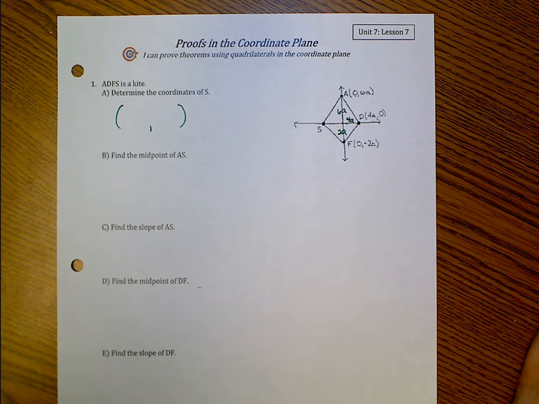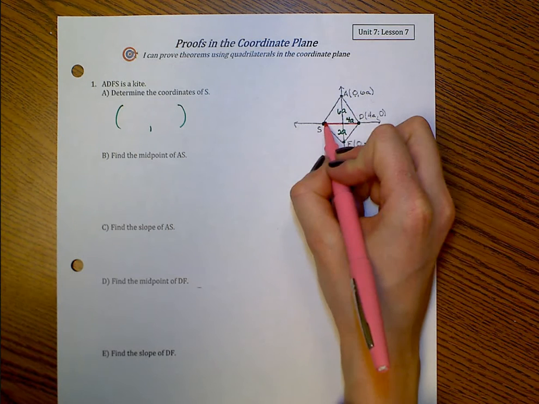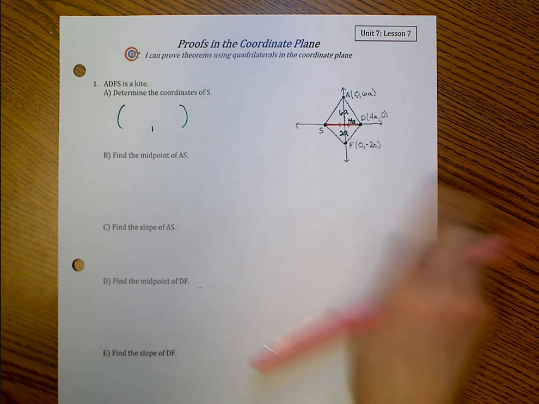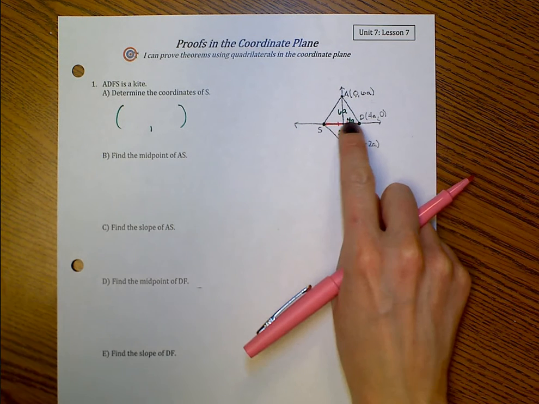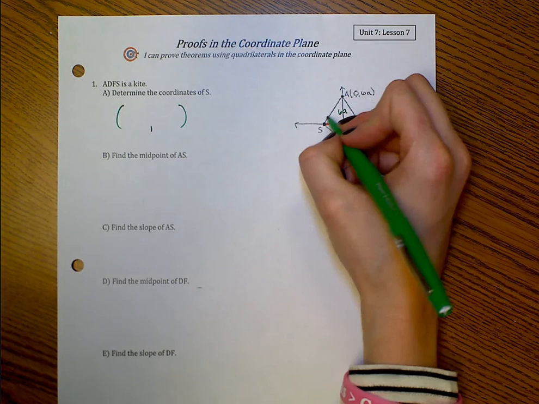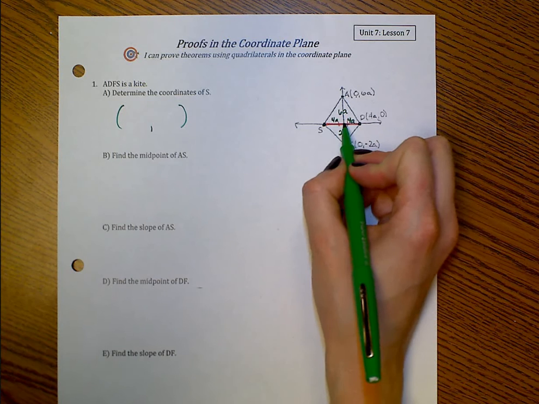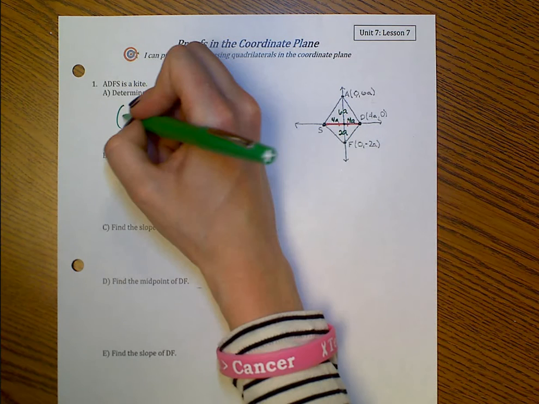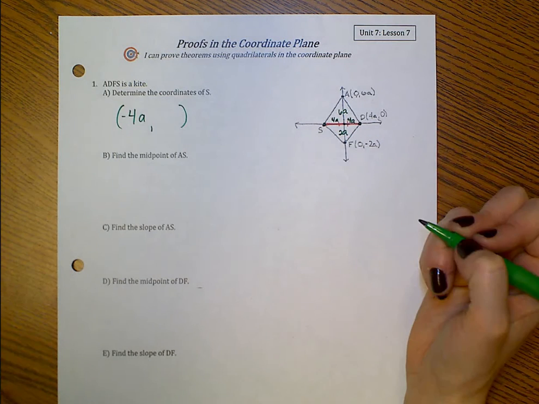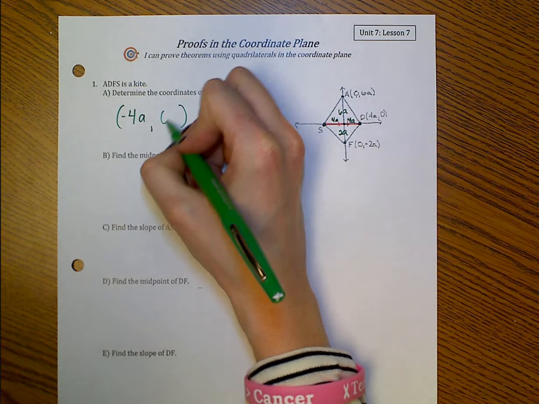Okay, so if I use what I know about a kite, remember that the short diagonal here gets bisected. So if this was 4a, the other side is also 4a. So to get over to point S then, you need to start in the middle and go left 4a. So that would be a negative. And you do not go up or down, so it'd be 0.